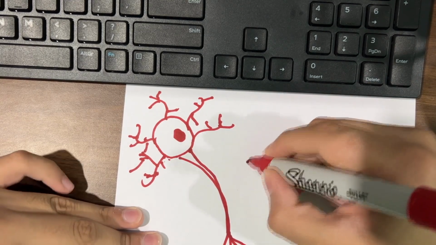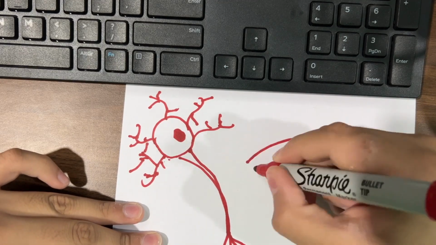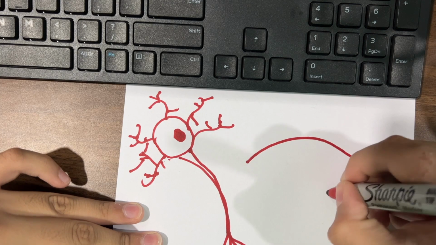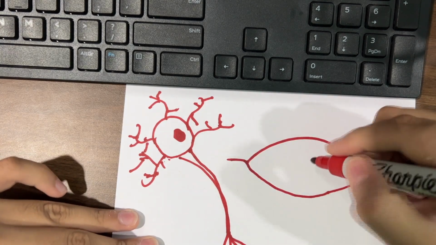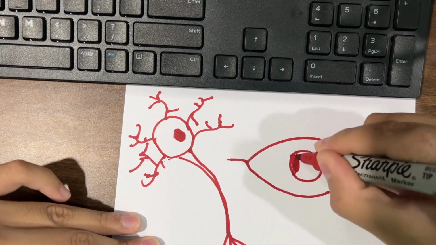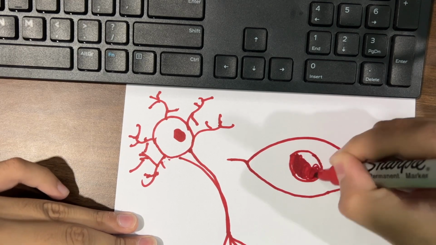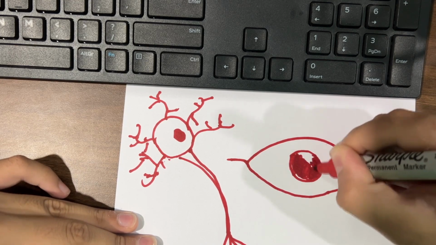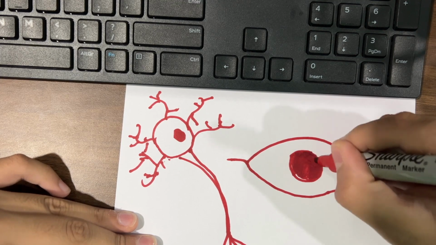And another example we can see is the muscle cells, which are more elongated, and they are sometimes striated at the ends, which is very useful. If we wanted to lift something or hold something, we need to flex them, and for that we need striations. So that is another very important evolution.